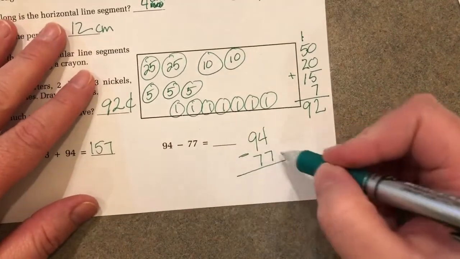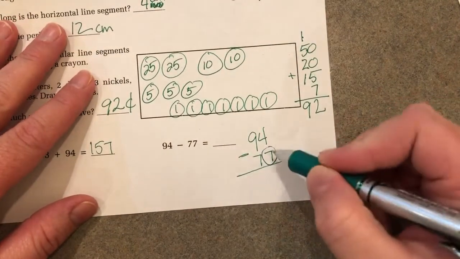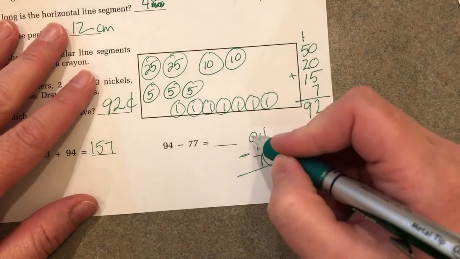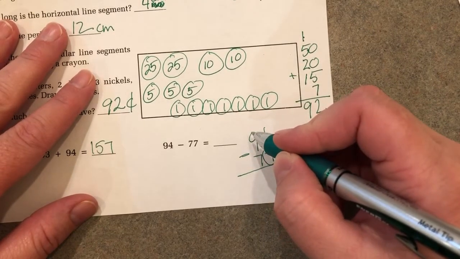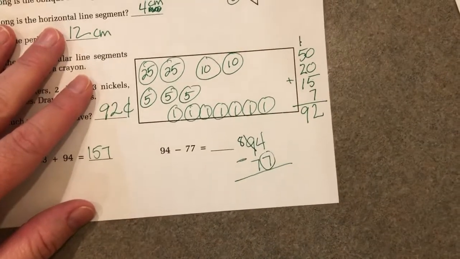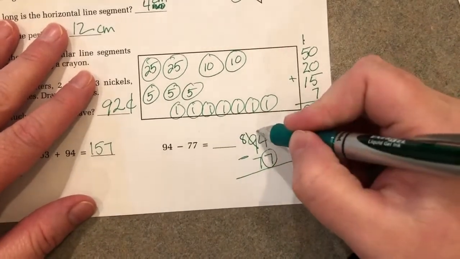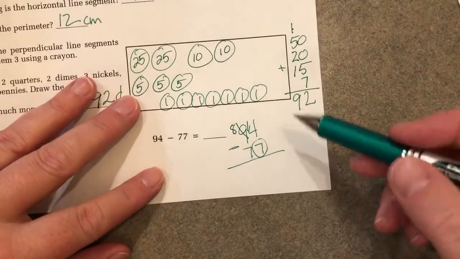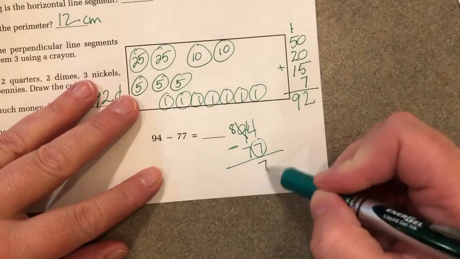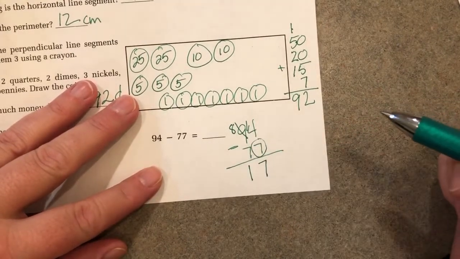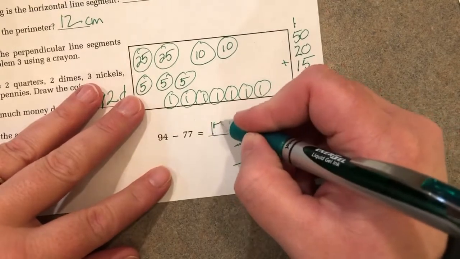I notice here, bigger bottom, gotta borrow. We can't take 7 away from 4, can we? Go to the neighbor, borrow 1, and bring it back home. 14, take away 7 is 7. 8, take away 7 is 1. 17.